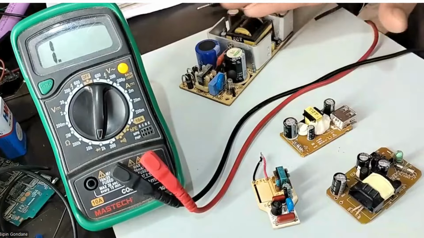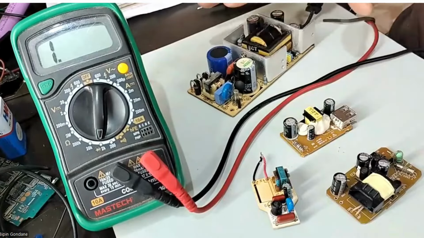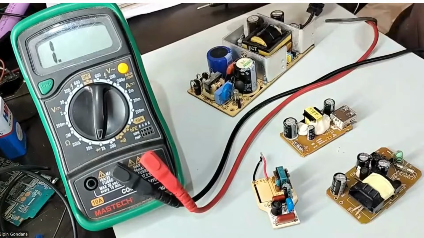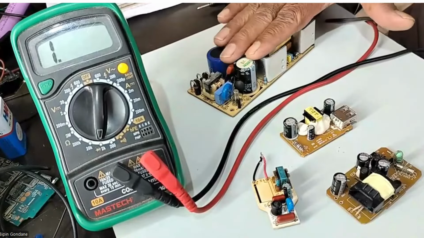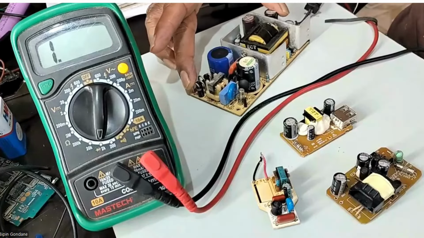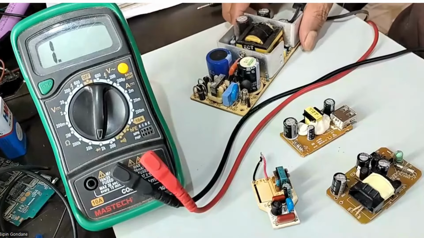These are all SMPS, different types of SMPS boards. They are from working boards. This one is from a TV and this is an adapter of a laptop charger. This type of board you will find in a TV as well as an adapter. What TV? LCD, LED TVs.